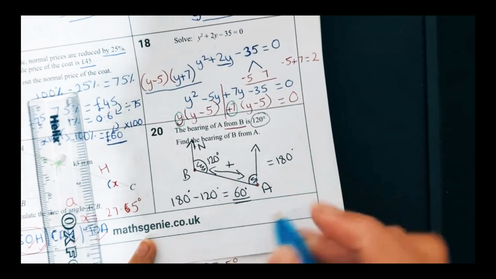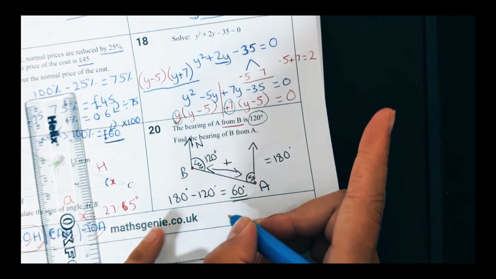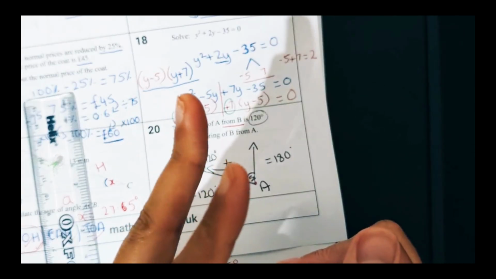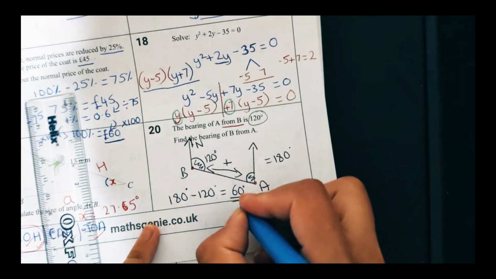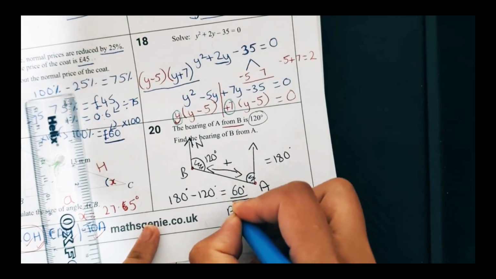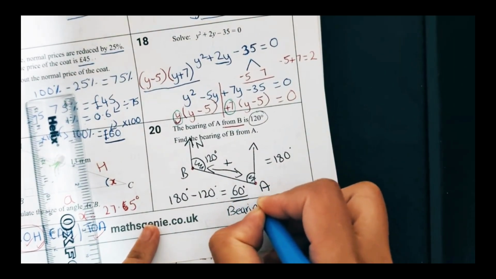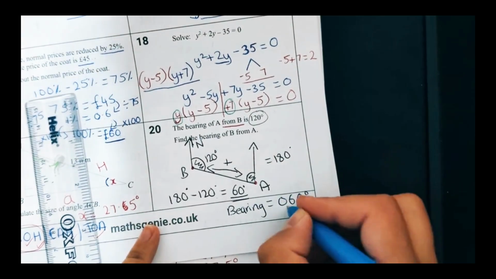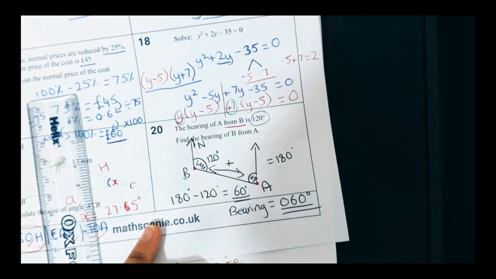Okay, so that's my answer, but I've not got it in the right format. Bearings are always written in 3 figures. Okay, so I need to change this now. So the bearing, if I rewrite it, should be equal to 060 degrees. And now I've done it correctly.